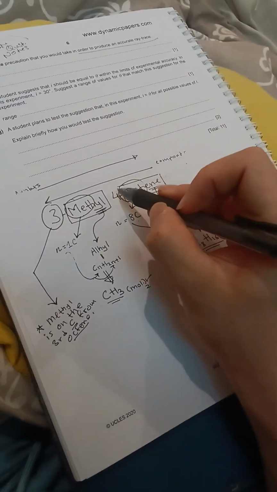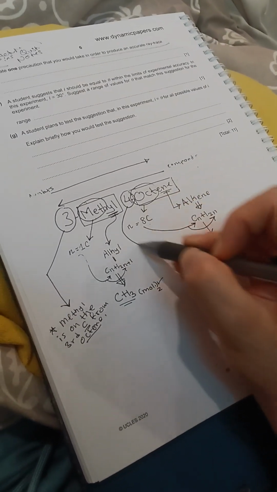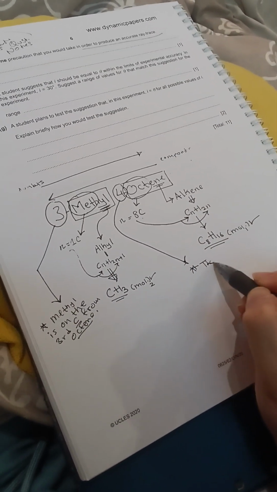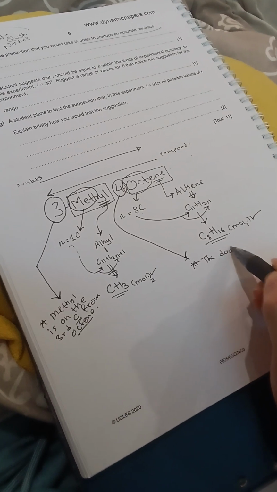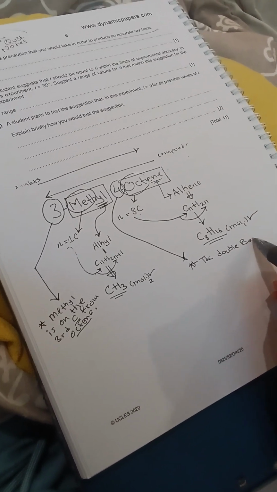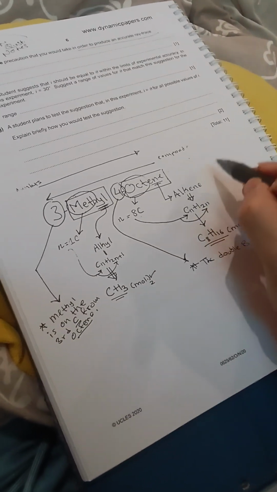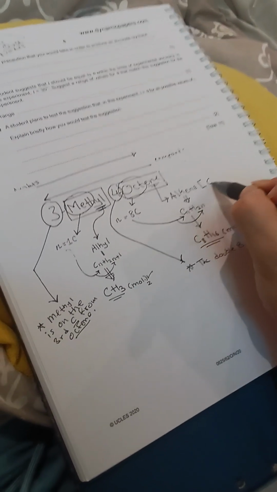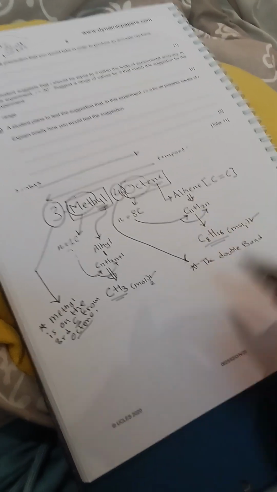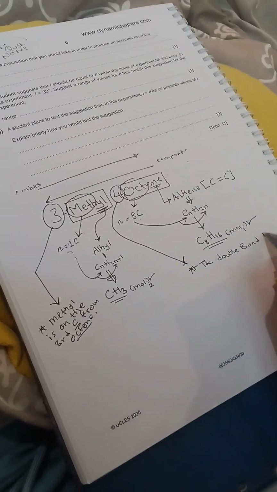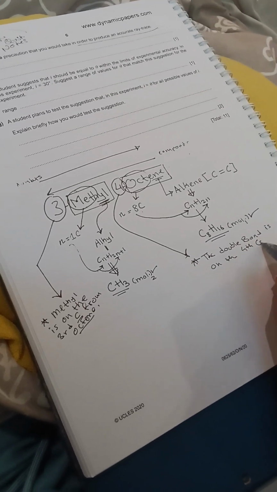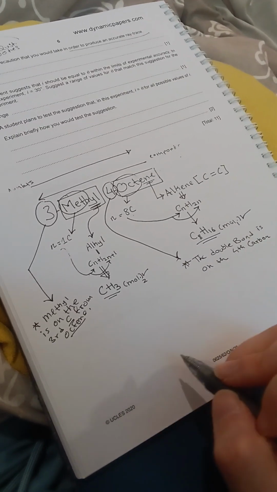Perfect. And this number means that the double bond, yes, double bond, because we said alkene is an unsaturated compound, carbon to carbon double bond, all right? So the double bond is on the 4th carbon, all right?